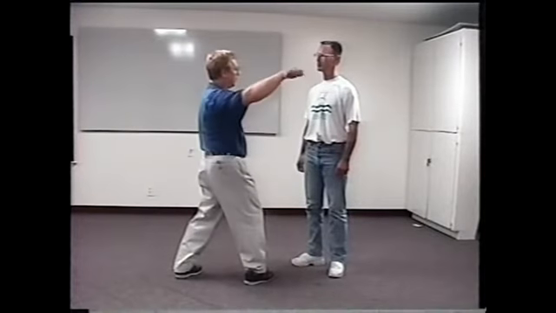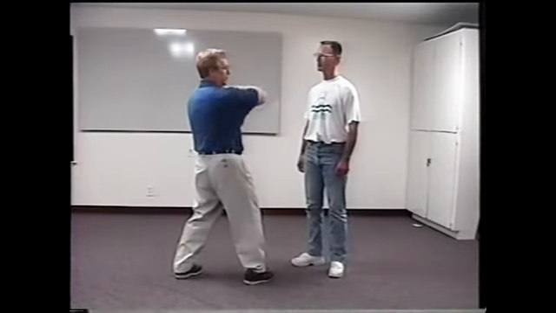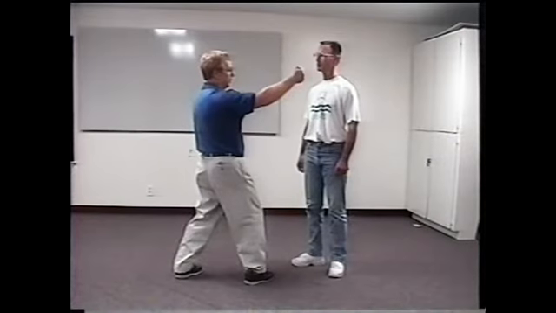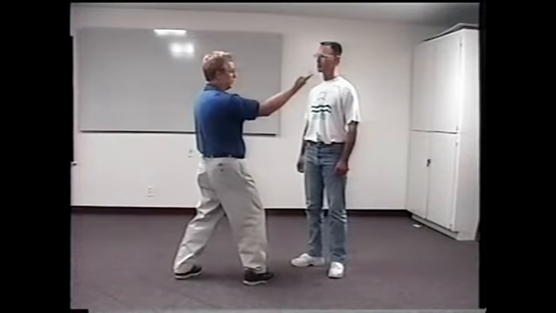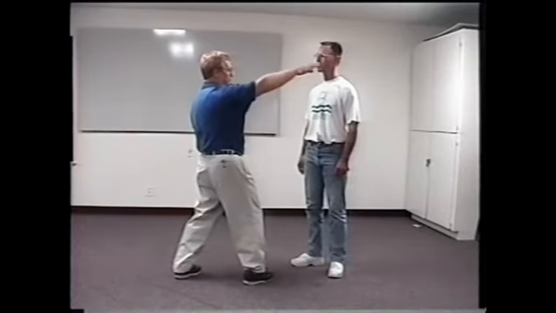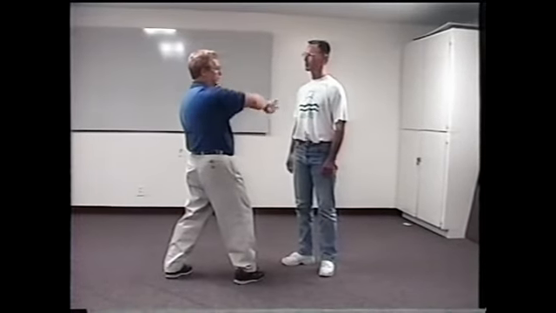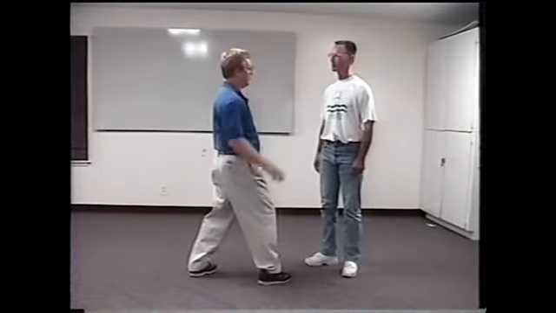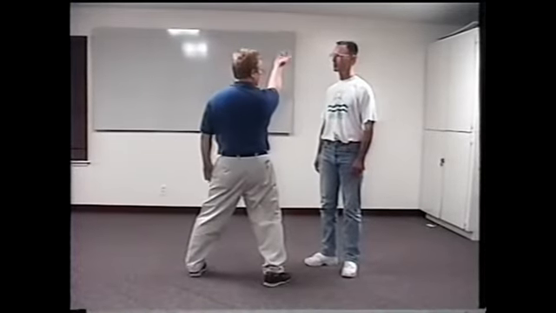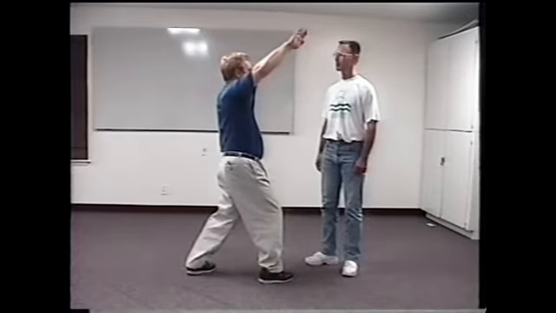Okay? 4 is across the reverse block. It could be palm down, back fist, bridge hand. And all this angle can still be a 1 with this. Right? So 1, 2, 3, 4. 5 is coming up. 6 is coming up the other way.